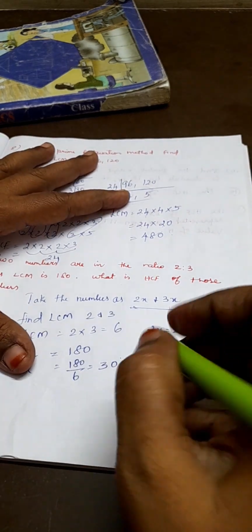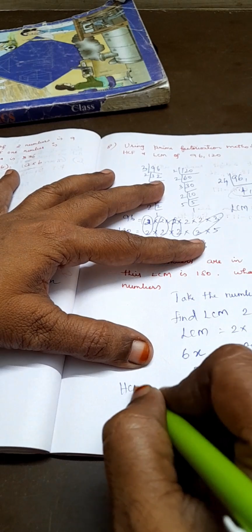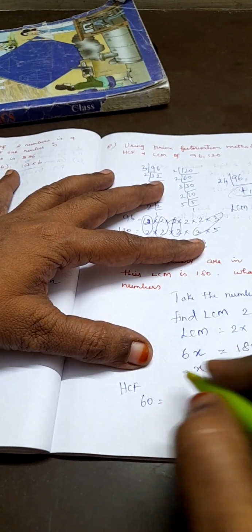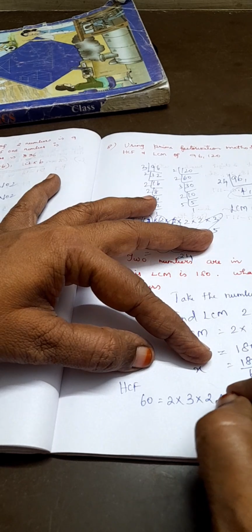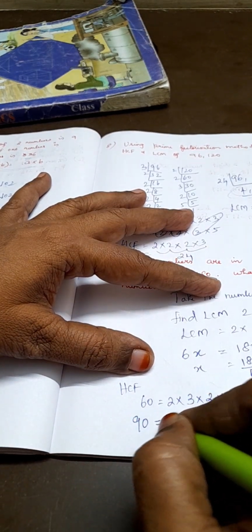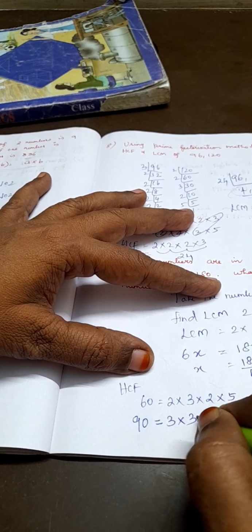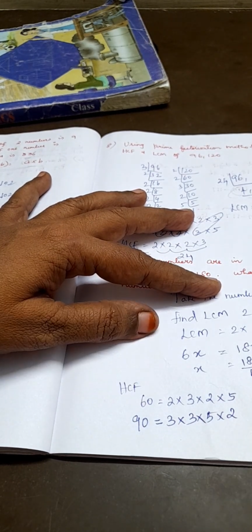So now we have to find out the HCF. Factors of 60, the HCF we are going to find out. Prime factors of 60 are 2, 3 twos are 6, 2 sixes are 12, 5 twelves are 60, right? For 90: 3, 3 threes are 9, 9 fives are 45, 2 forty-fives are 90, right?